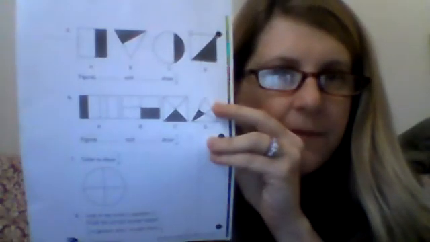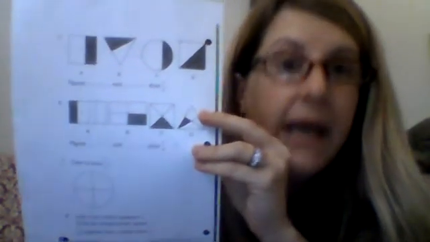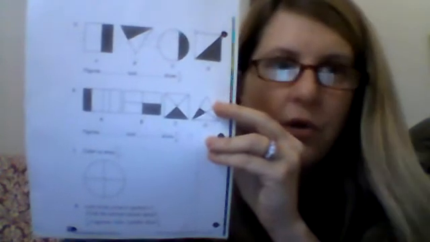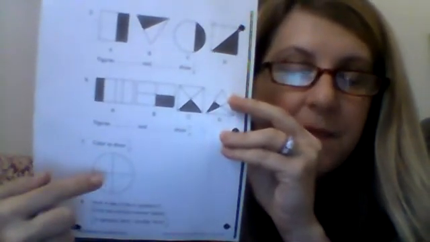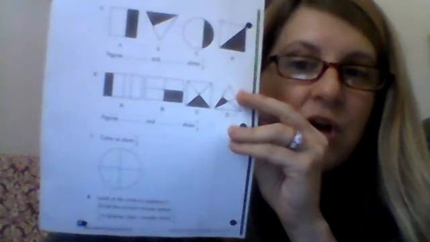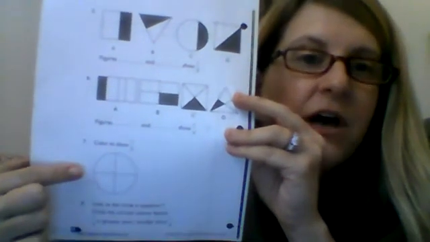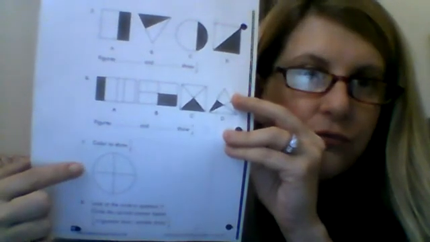The next one says, color to show 1/2. 1/2, not a fourth. I know it's divided into 4 pieces, but I want you to color half of the circle.